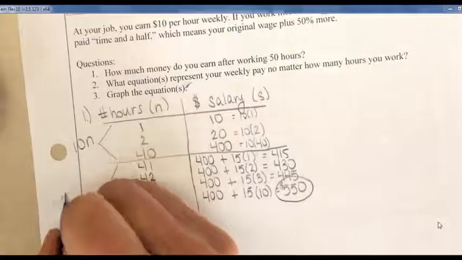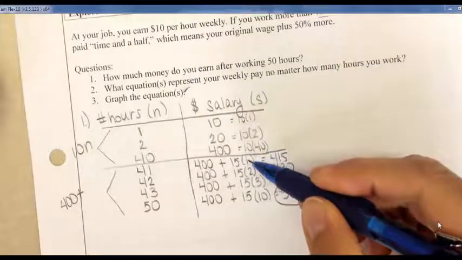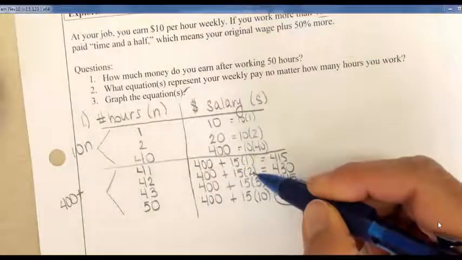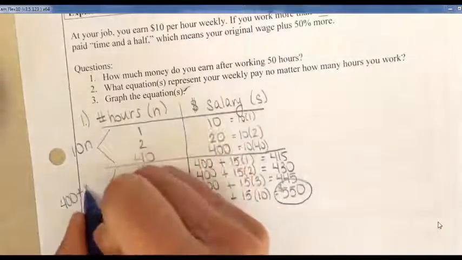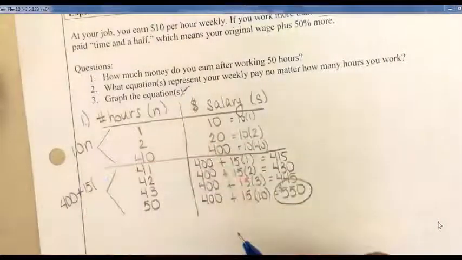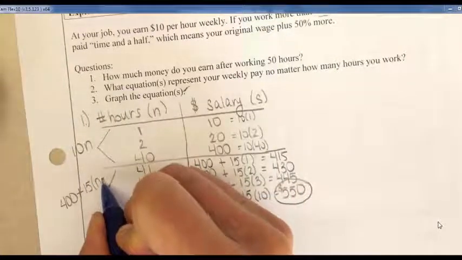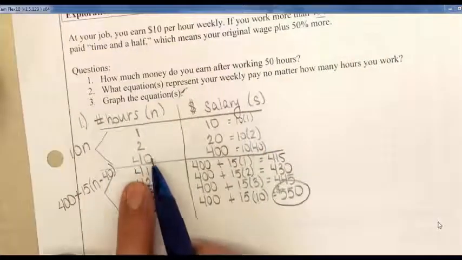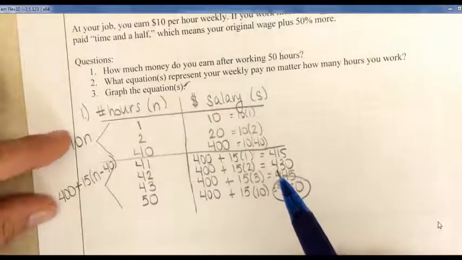You get $400 no matter what. Plus, now notice here, if I work 41 hours, that's 1 above 40. If I work 42 hours, that's 2 above 40. So it's going to be 15 times n minus 40. Again, because I'm taking that n, I'm subtracting 40. That's how I'm getting that 1 right there. So I have two separate equations to represent two separate pieces here.